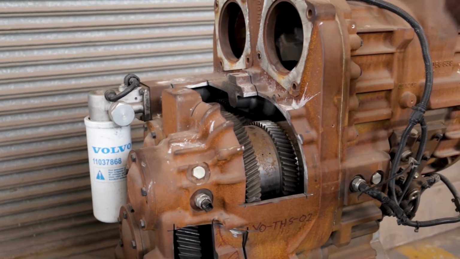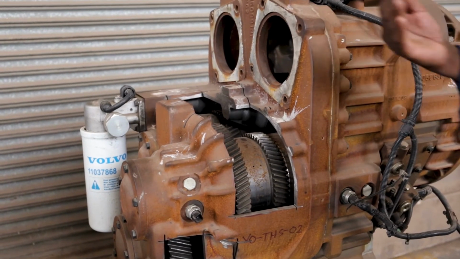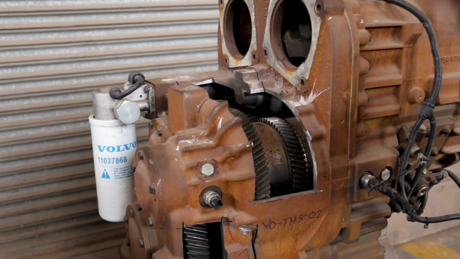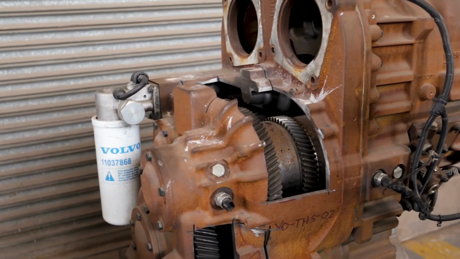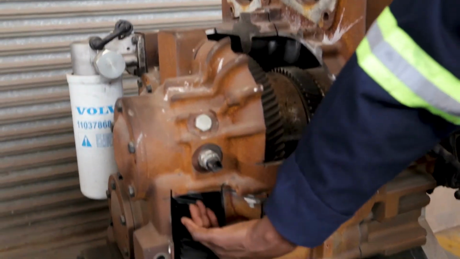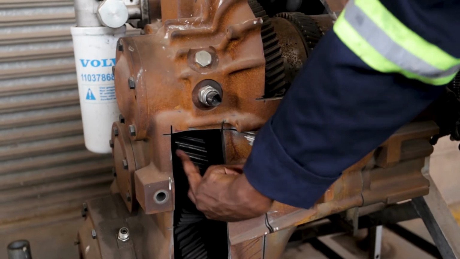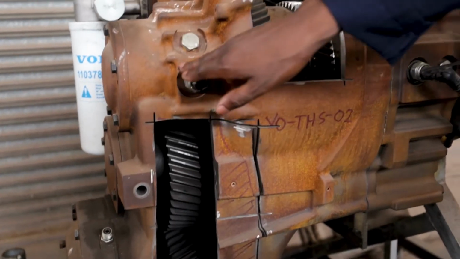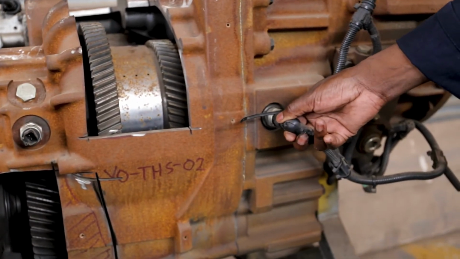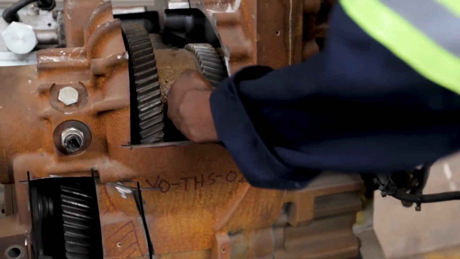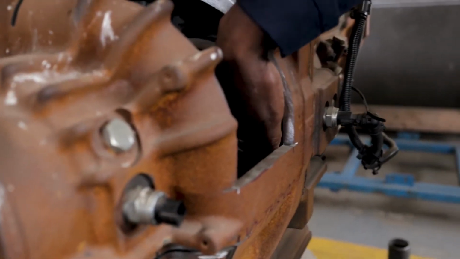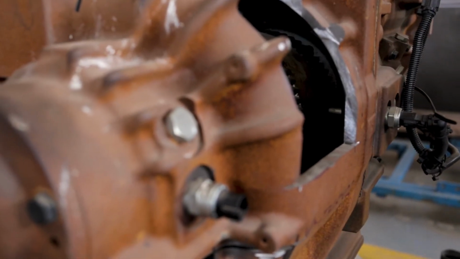Then again, we are able to demonstrate how this machine manages to shift gears automatically, because the driver will not continue shifting gear 1, gear 2. It will shift by itself. It uses sensors. These are speed sensors. When we check here, you find that there is a gear, and that is where it is able to pick information. This particular sensor is also a speed sensor, and down there is a gear where it is able to pick the speed.